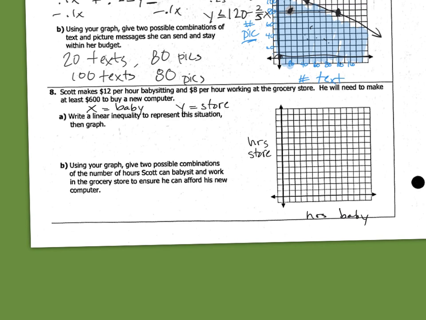I don't know what my scale is yet because I don't know how big my numbers are. So if my numbers are real small, I'd be dumb to count by tens. Right? So let's take a look and see what we get for the equation. So we've got 12x, right? We're just reading it: 12 per babysitting, 8 per store, so plus 8y. And then we have over here the 600. So it's okay if you get 600, but it'd really be nice if you got more than 600. So let's solve this thing.